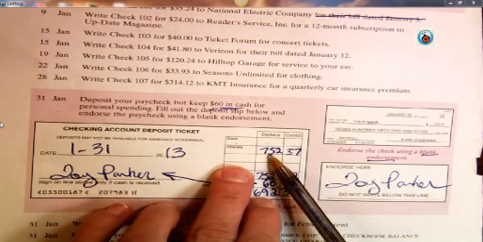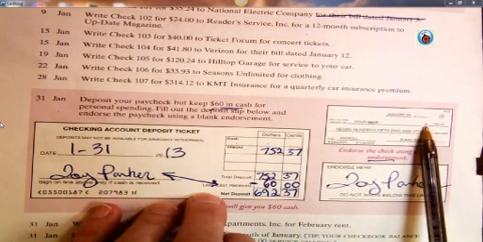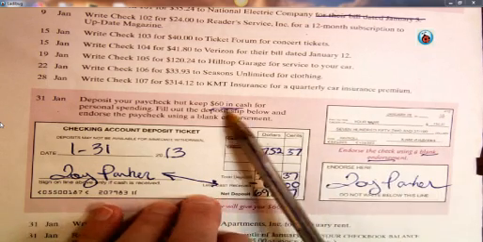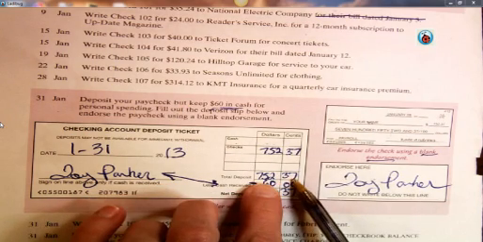Next to checks, you put $752.37 because that is the amount of your check. You look at the picture to see how much the check is, okay? It didn't tell you in the instructions this time. So next to total deposit, you put $752.37.